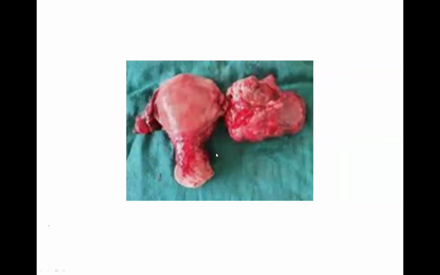Okay, come to the next specimen. Yes, sir. Please diagnose it. Sir, this is a hysterectomy specimen with salpingo-oophorectomy, and it is showing mostly an ovarian mass, sir. Okay. This is also a very common tumor in women in India. So which tumor marker will you be doing to diagnose it preoperatively? Yes, sir. CA 125, sir.